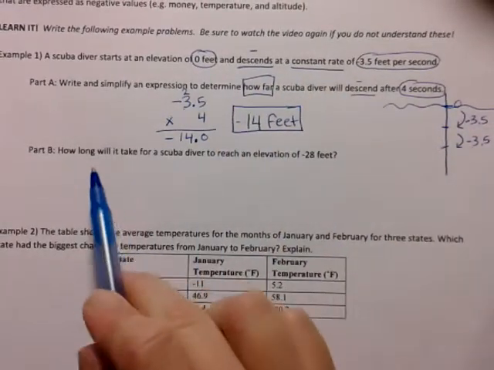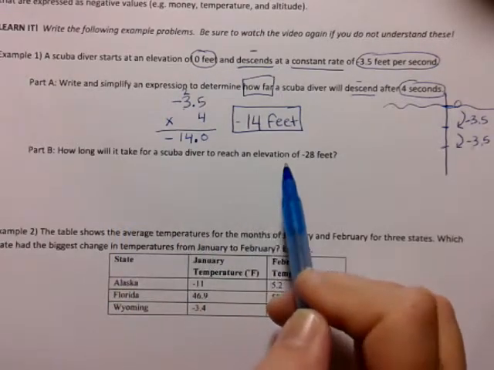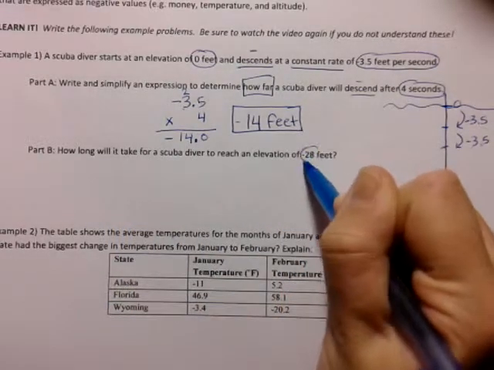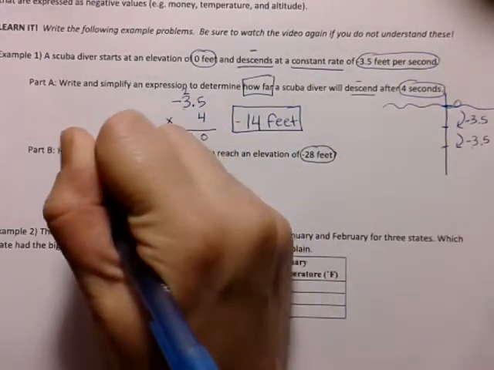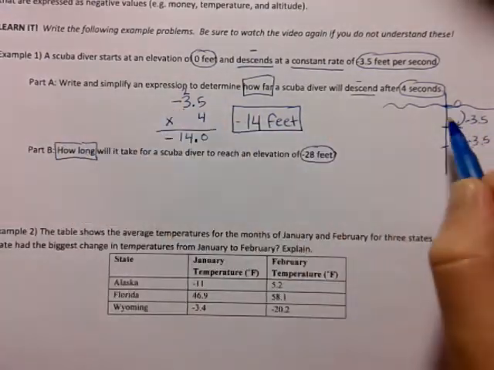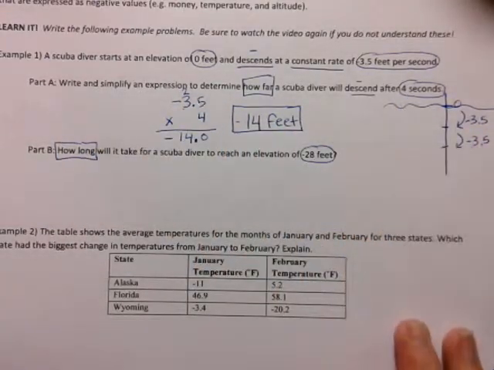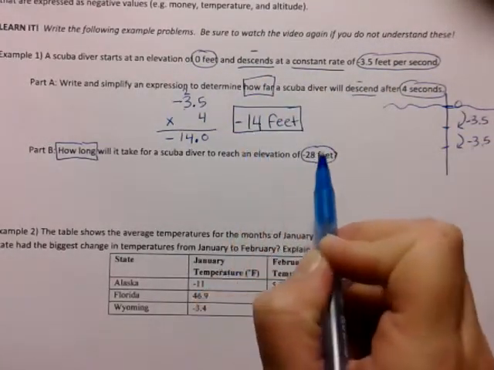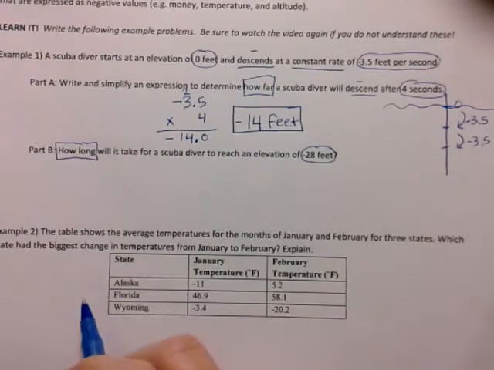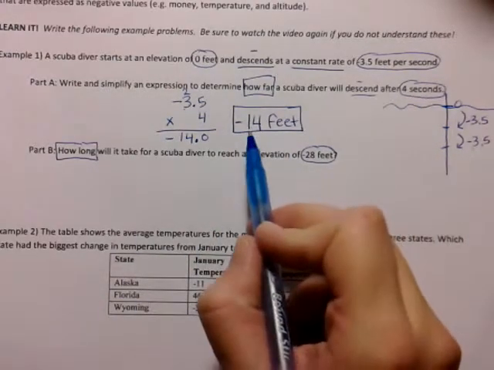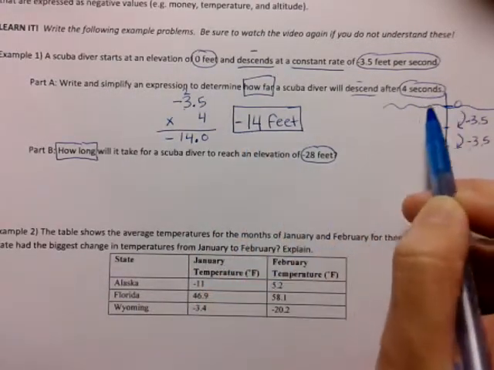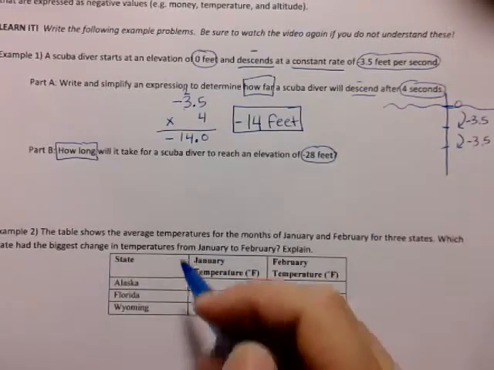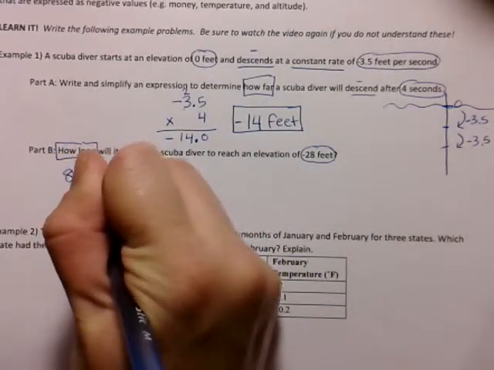Then it says, how long will it take for a scuba diver to reach an elevation of negative 28 feet? So now we're going to do the same thing, except now we're trying to figure out how many seconds it would take. Well, there's a couple ways we can do this. One way is to realize that 28 is double 14. So if it took 4 seconds to go 14 feet, it'll take double that, 8 seconds to go 28 feet. So we know it's going to take 8 seconds.